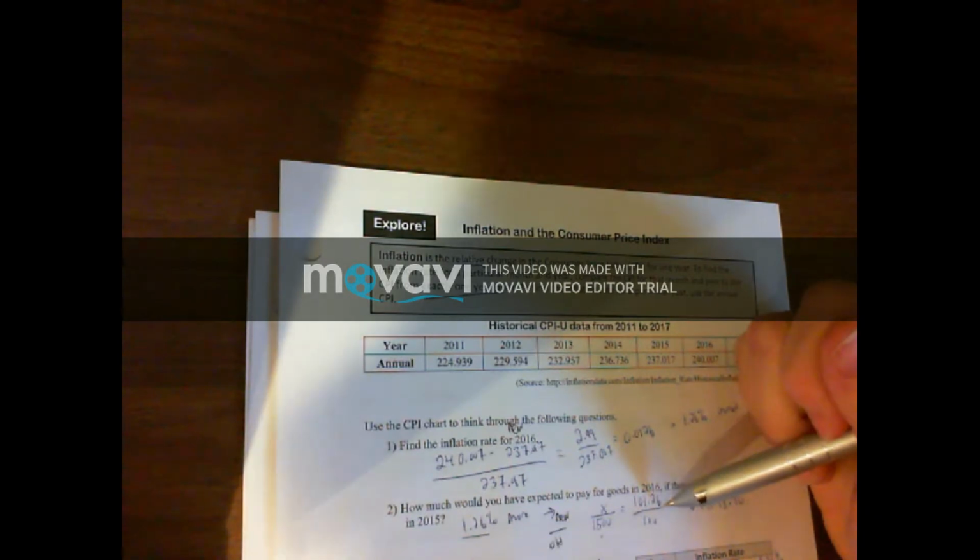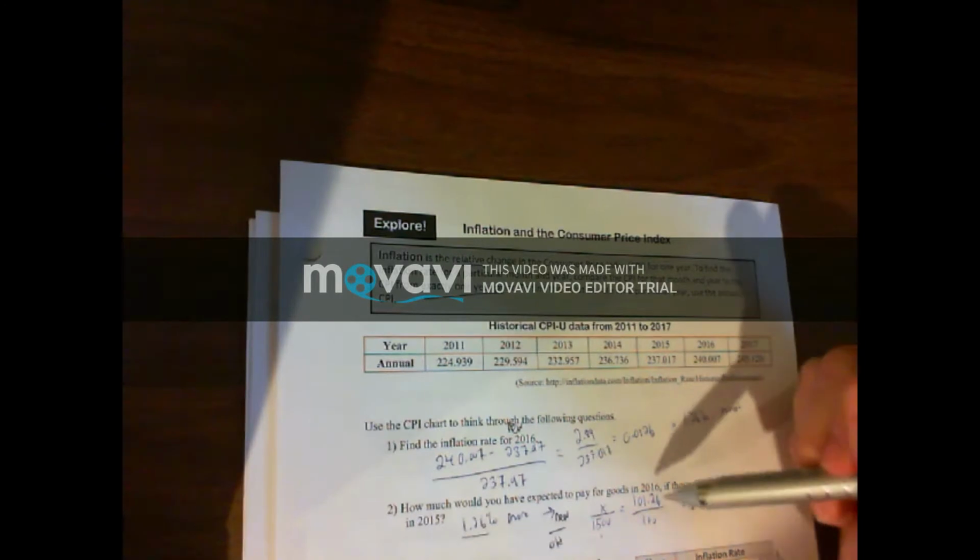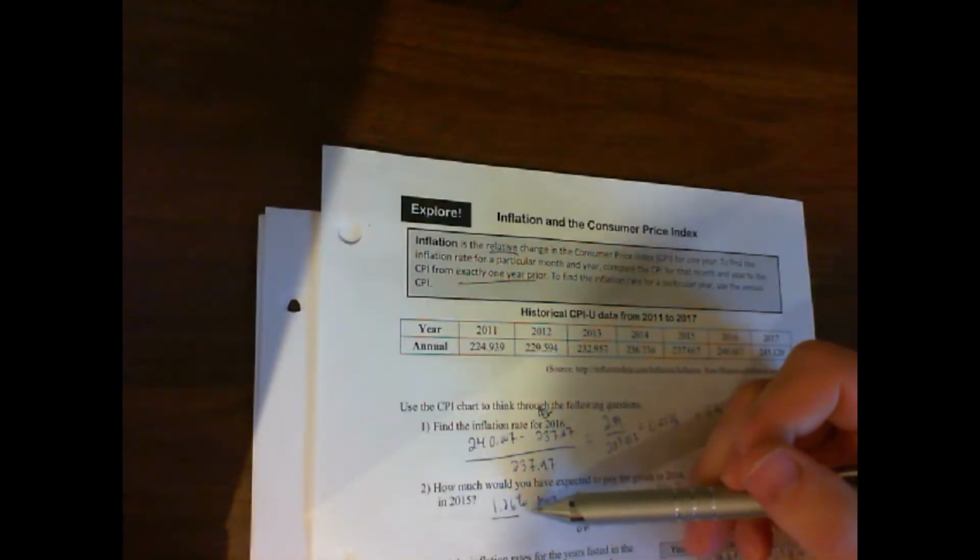And that's a little shortcut: instead of adding at the end, I can just use this and get my total amount. So once I use 101.26, I just cross multiply and divide, and I get $1,518.90. So how much would we expect to pay? Well, obviously 1.26% more, but how much is that? About $1,518.90.